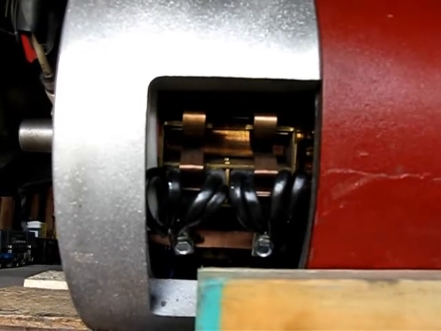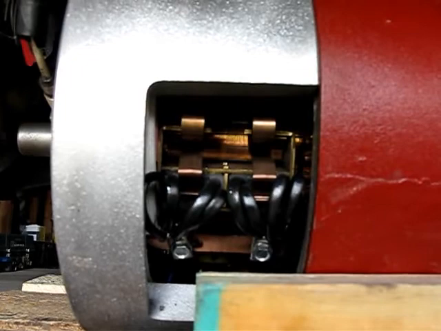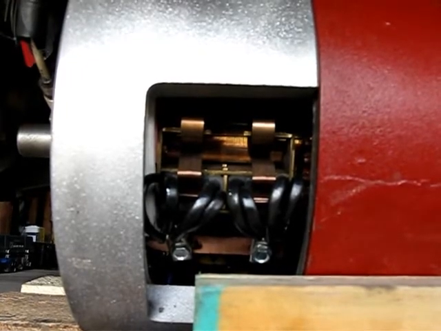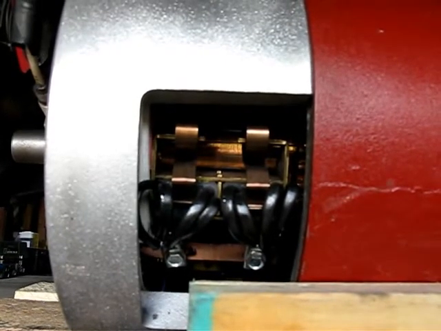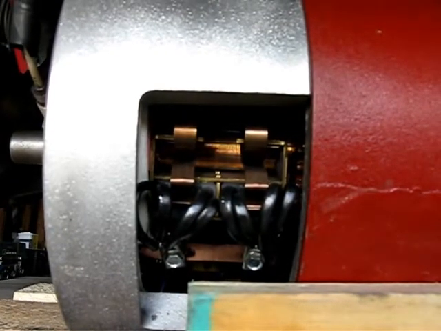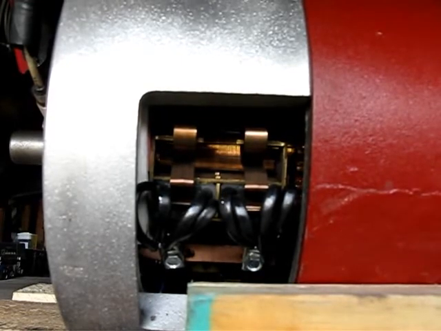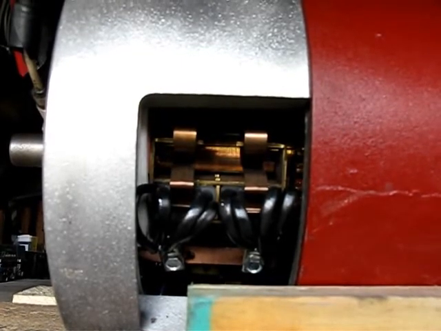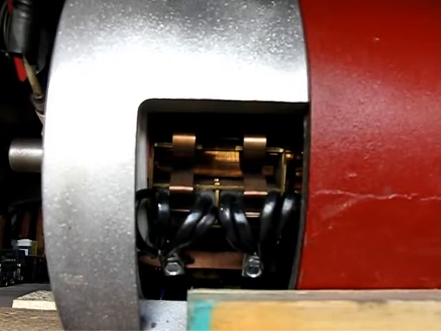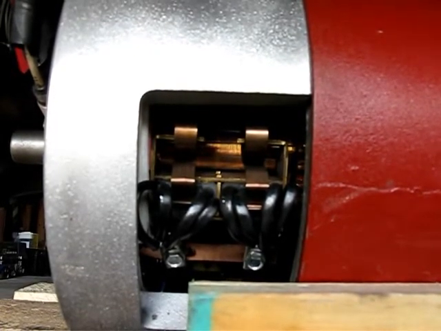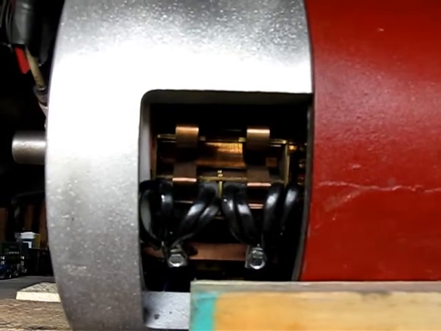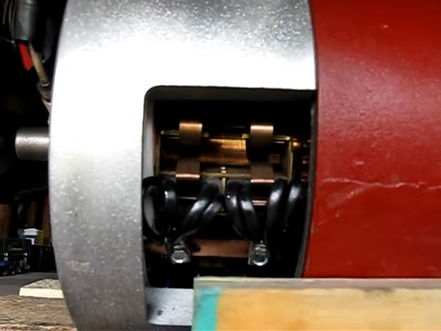So stuff is happening. It is certainly wearing the brushes a little bit and leaving a trail on the commutator. I'm not sure if I'm on board with the whole scoring deal. It's possible that we're damaging the commutator here, but I don't think that's as much of a concern with these particular brushes, but maybe, who knows.